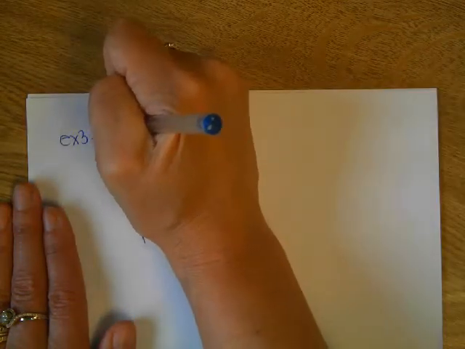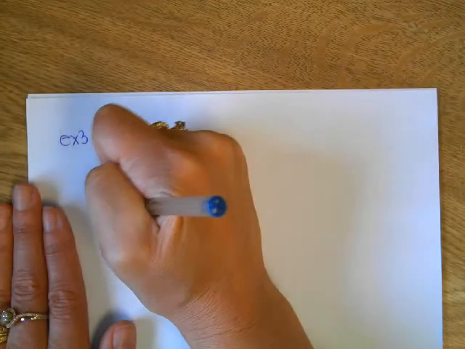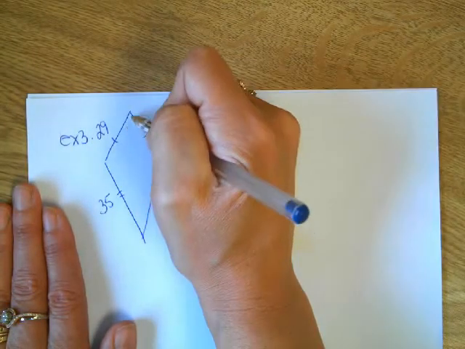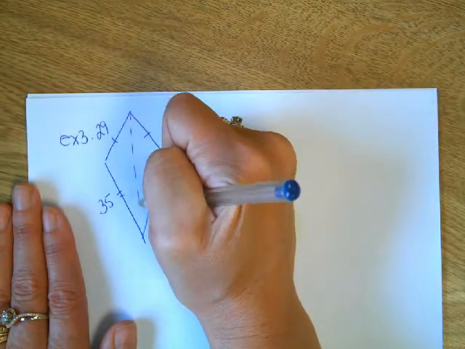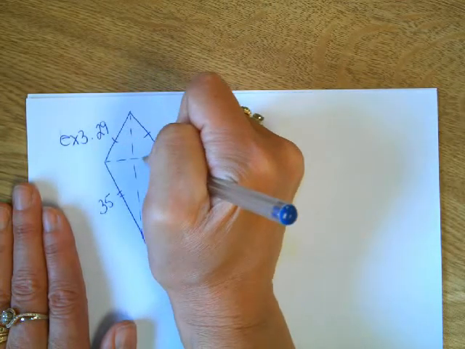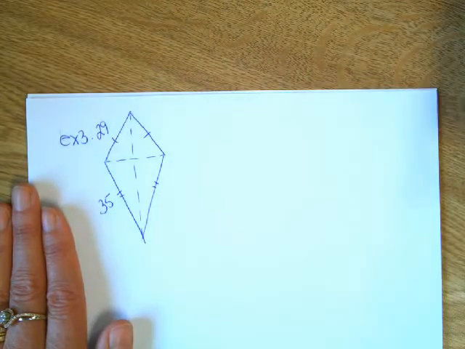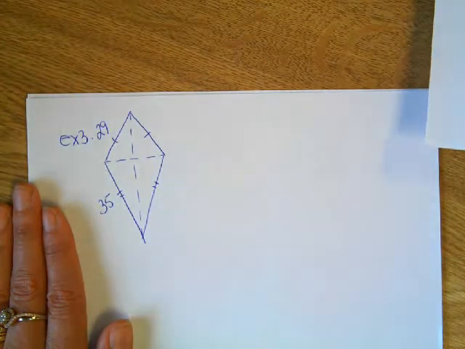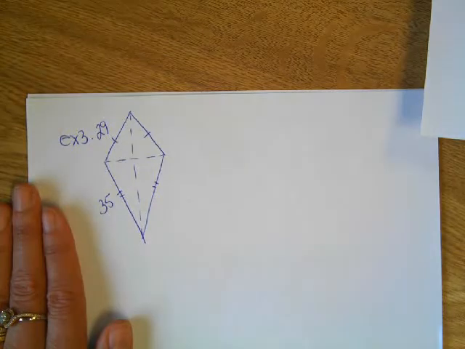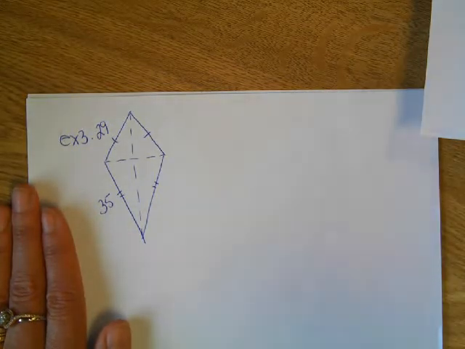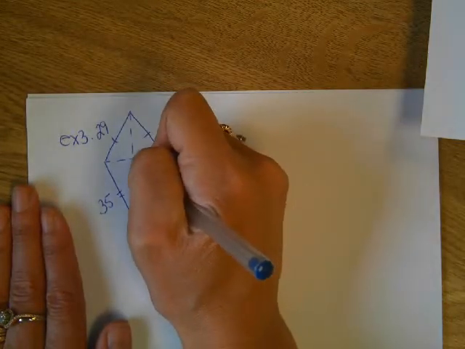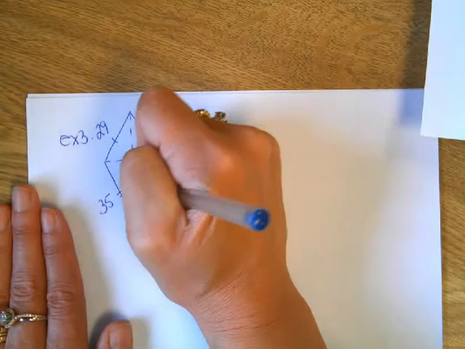This side is 29, this one's 35, and let's get rid of that dumb thing. And what else do we got? Oh, this from the intersection down is 28.